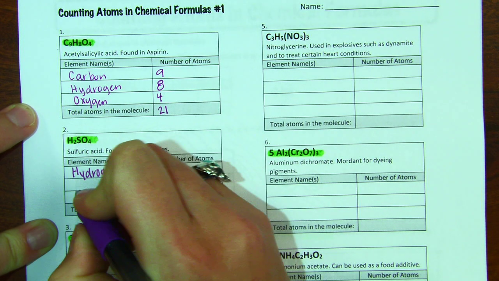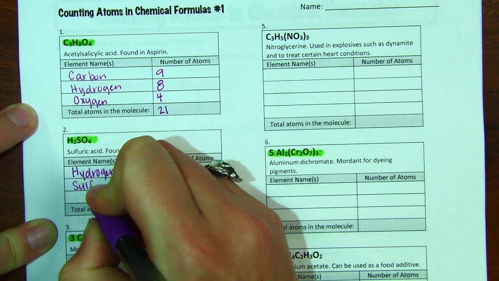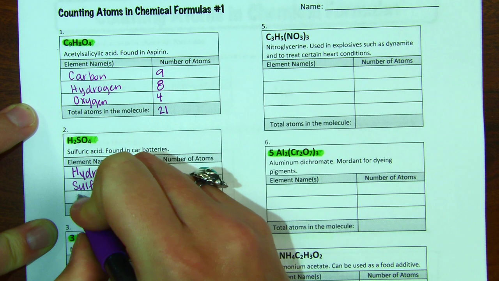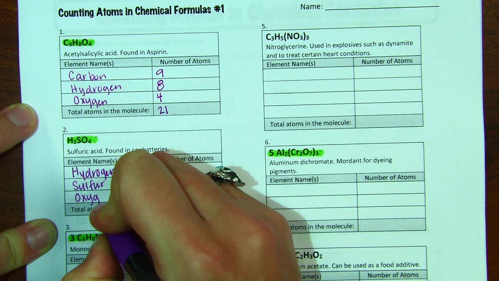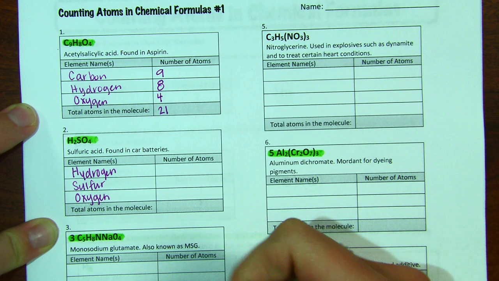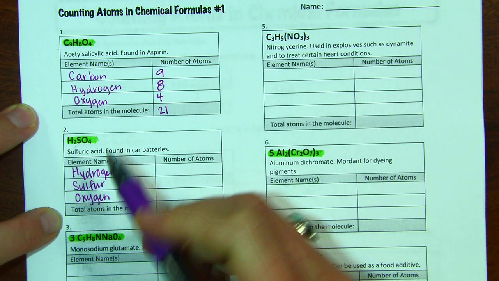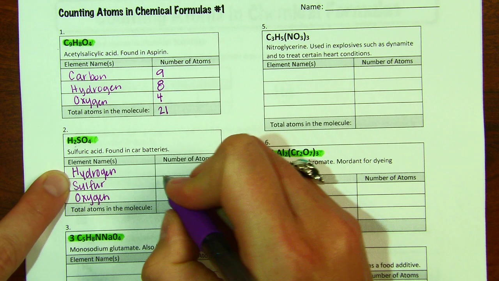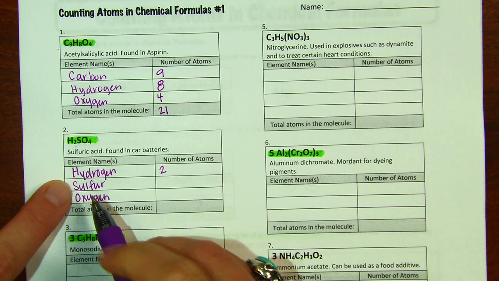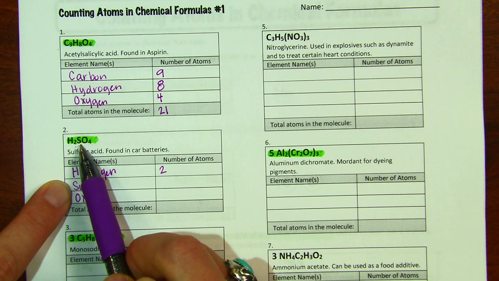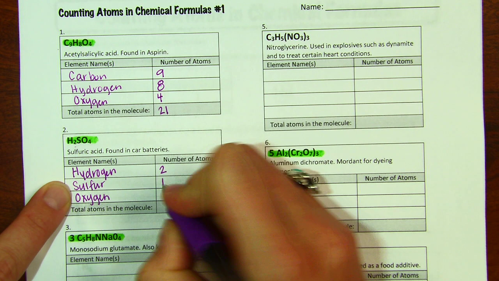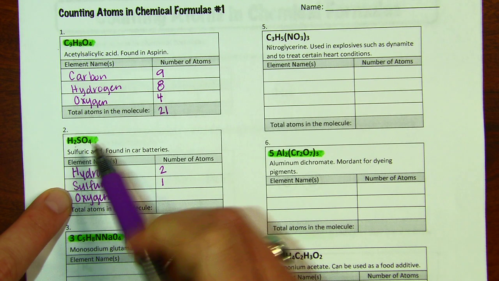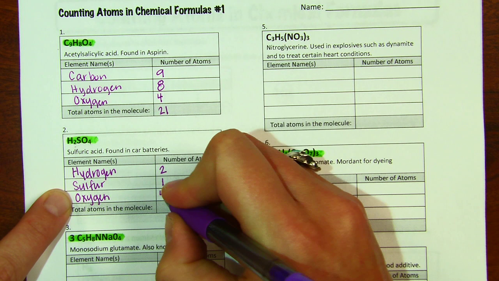So I have hydrogen, sulfur, and oxygen. The next thing I'm going to do is look at my subscripts. My subscript for hydrogen is 2, telling me that I have 2 hydrogen atoms. Sulfur, the 1 is understood, so I have 1 atom of sulfur. And then my subscript for oxygen is 4.